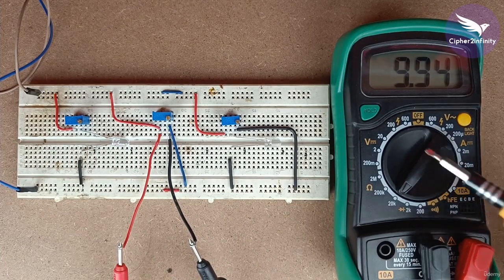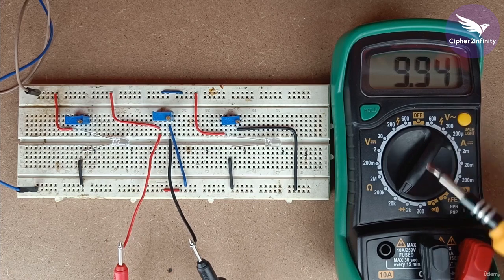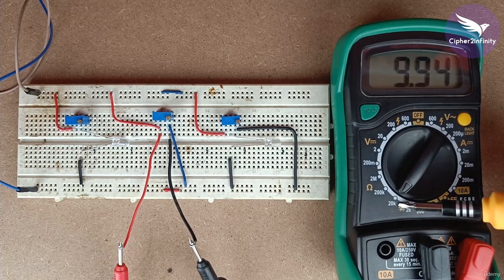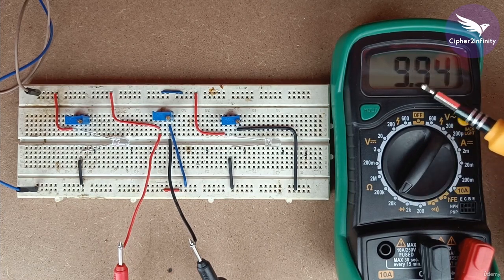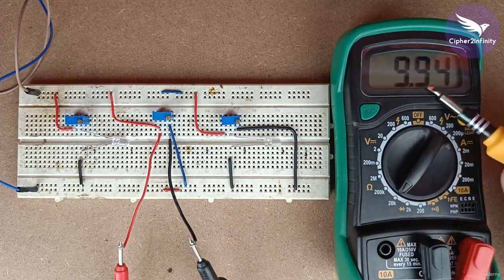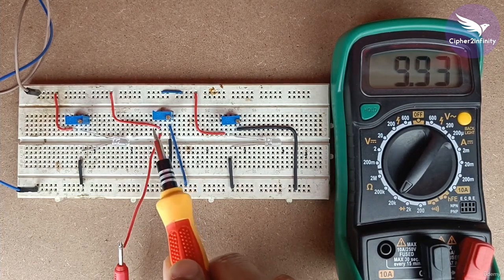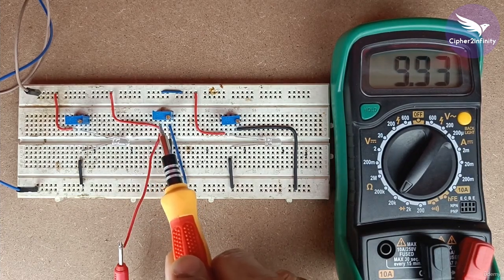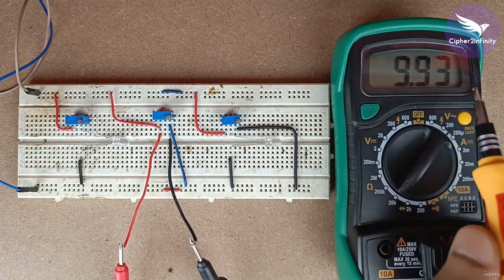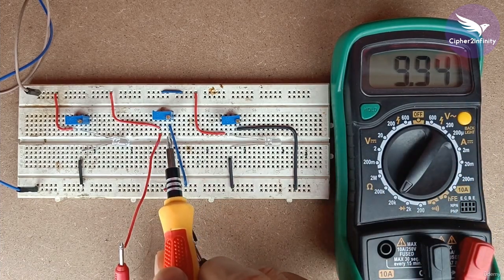You can see on the multimeter we are getting a value of 9.94 kilo ohms. Okay, so I have set this knob to 20 kilo ohms, and that's why this value is 9.94 kilo ohms. The reason is the resistance of this particular potentiometer is actually 9.93 kilo ohms, and we are measuring the resistance end to end.